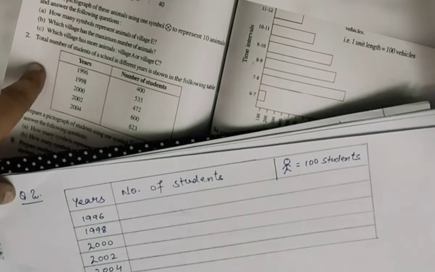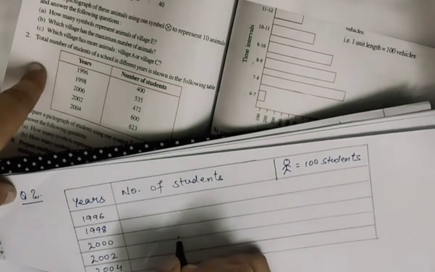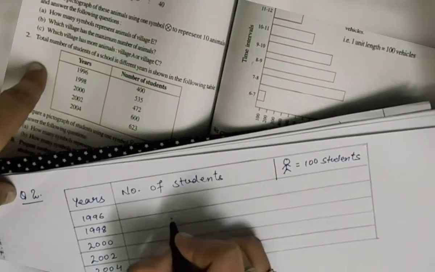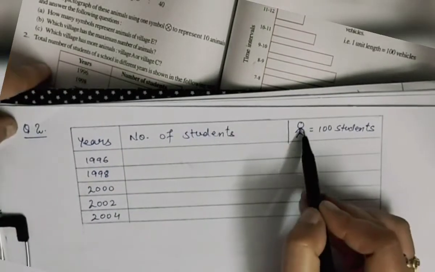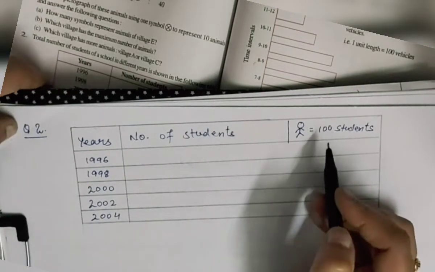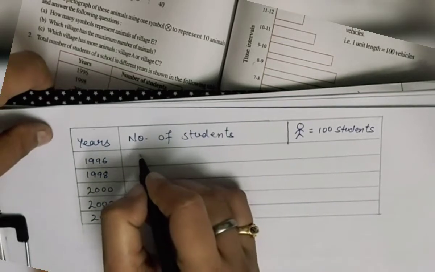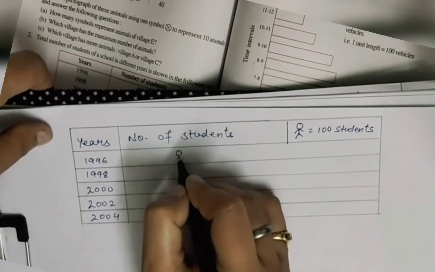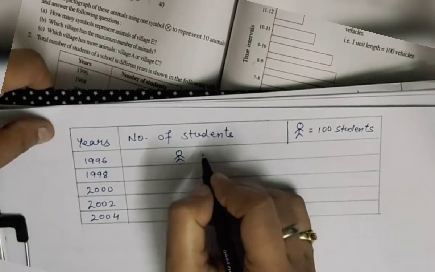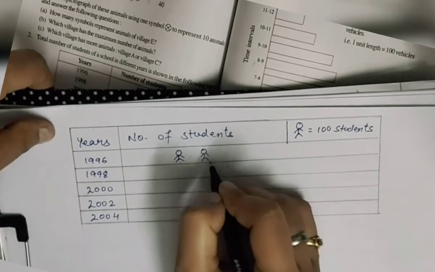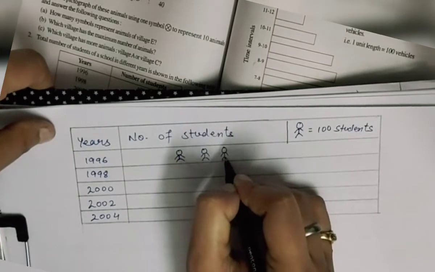So for that we need to draw how many of these symbols? For 400 we are drawing 4 symbols like this.